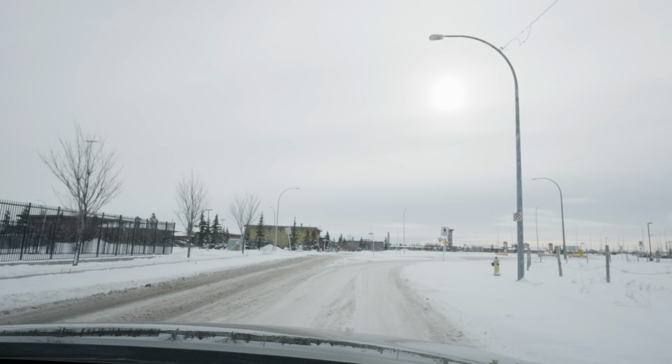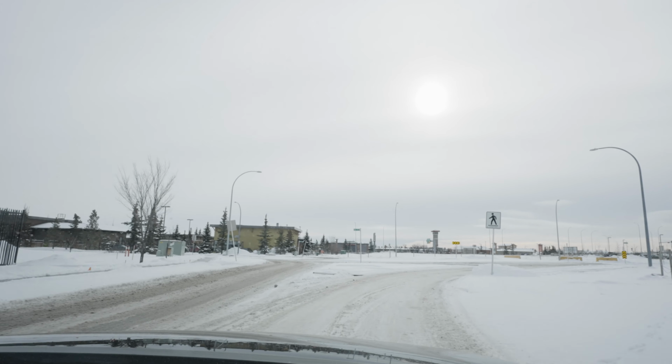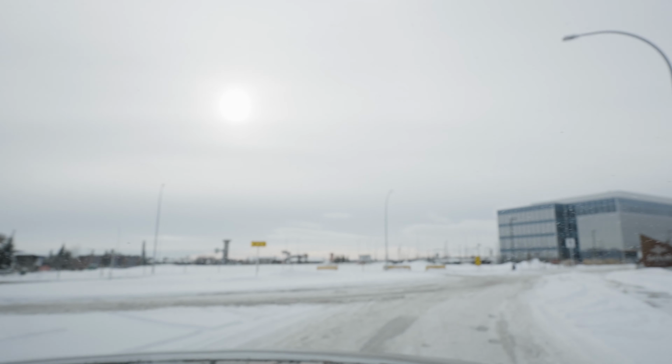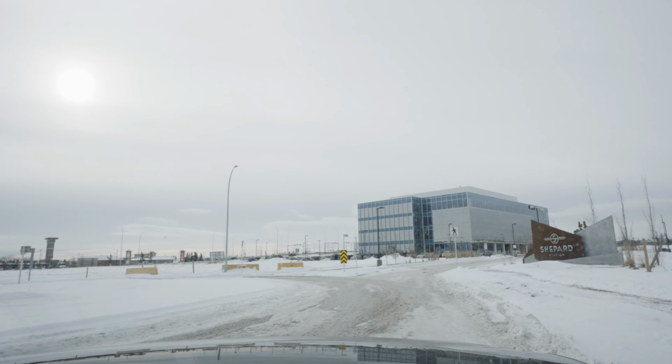First, let's take a quick look at a normal traffic circle, a one-lane traffic circle, and you'll see the vehicle enters on the right, travels to the desired exit point, signals, and then exits.